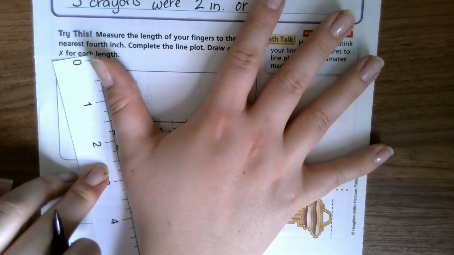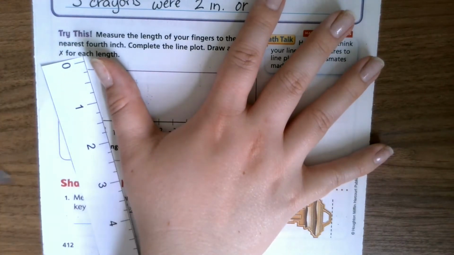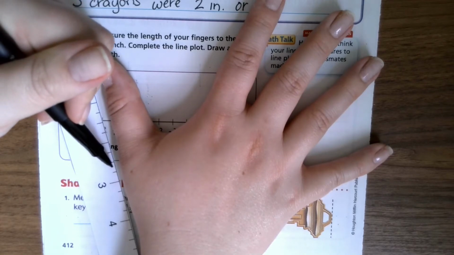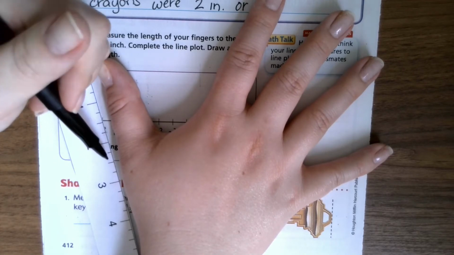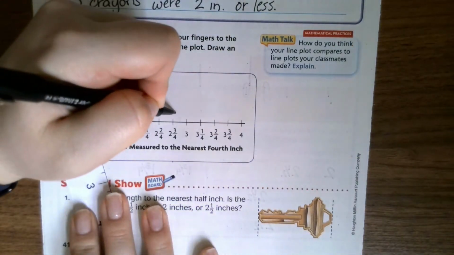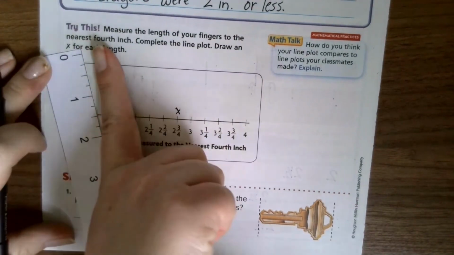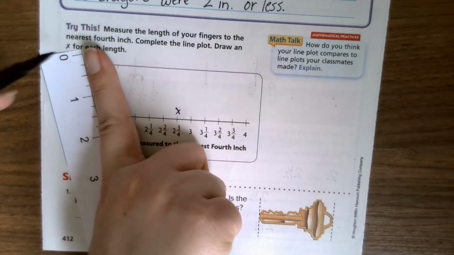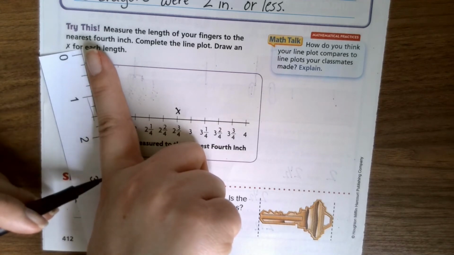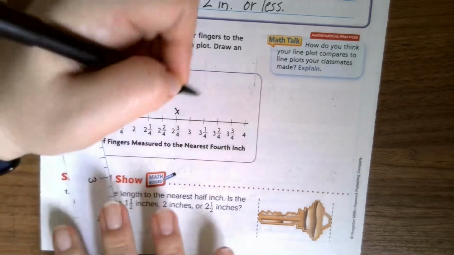So I would say if we're going right about here, it's gone past 2 1/4, 2 2/4, but it's close to 2 3/4. I'm going to put a tick mark. If I look at this finger, so it's 2, it's almost to 3 exactly.